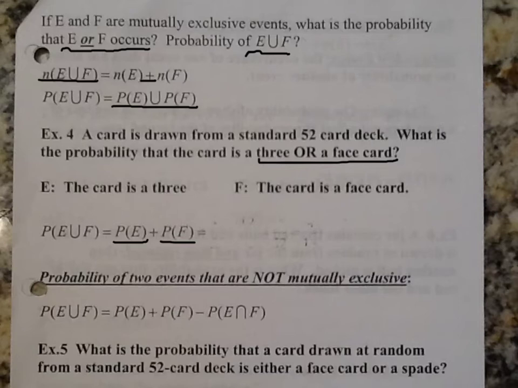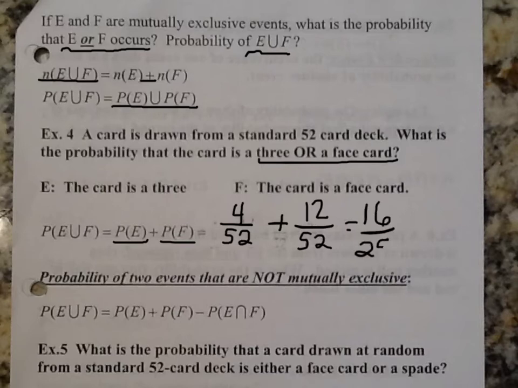Okay, so let's do some simple probability. There are 4 3s in the deck, over 52 total cards. This is an OR statement, so it's going to be addition. And there are 12 face cards in the deck over 52. Okay, add those up. And then always, we're going to reduce these, so I'm going to get 4/13 for the probability. So again, they are mutually exclusive.